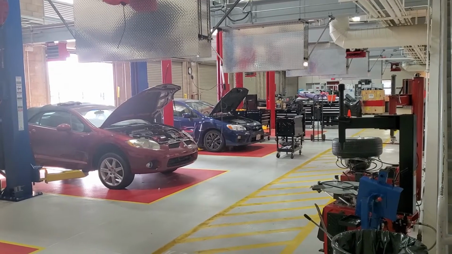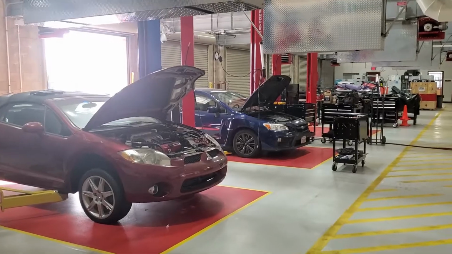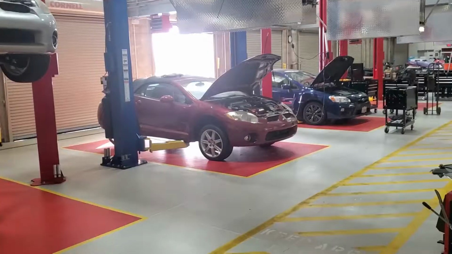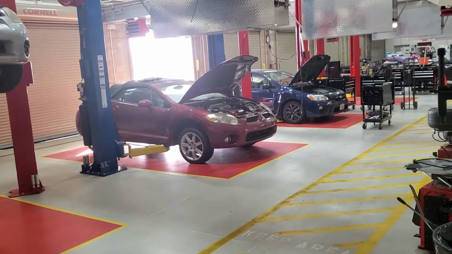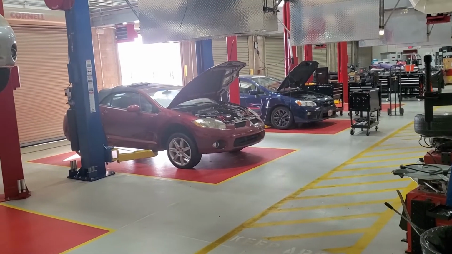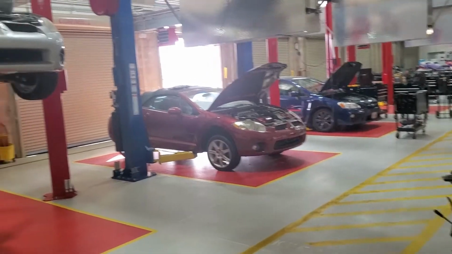Okay, here we go. This is our shop. This is the D9 lab. It's our first walkthrough in our shop. These are the D9 labs, part of the D building. This is our auto shop.